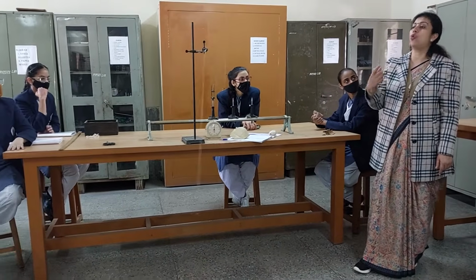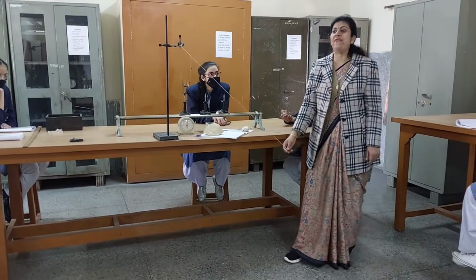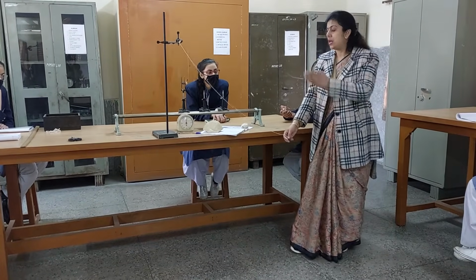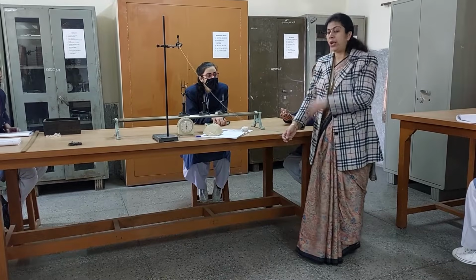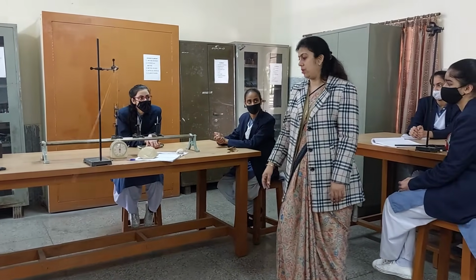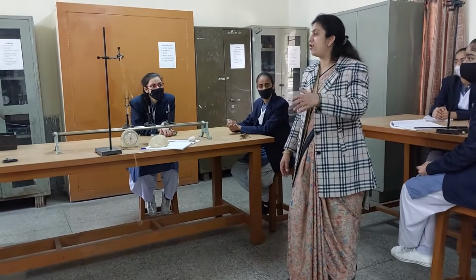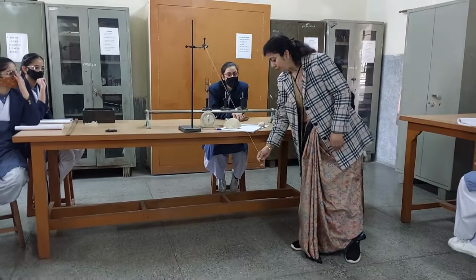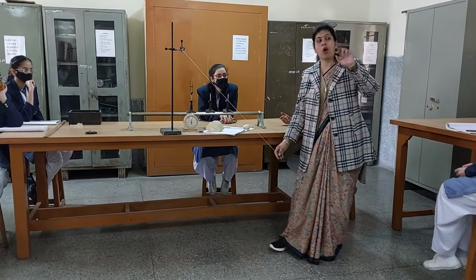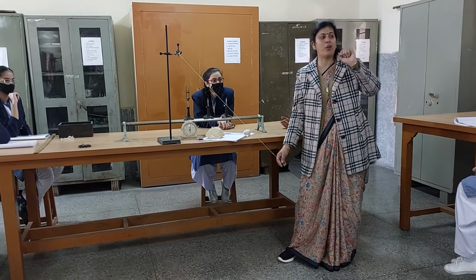What else should not be there? Once you leave the thread, never do it like this. Stand parallel to it. If I stand here and leave it like this, it will go and touch the table. This is wrong. Right? Such type of movement should be avoided. What else should not be there? Suppose I have to count for 20 oscillations.